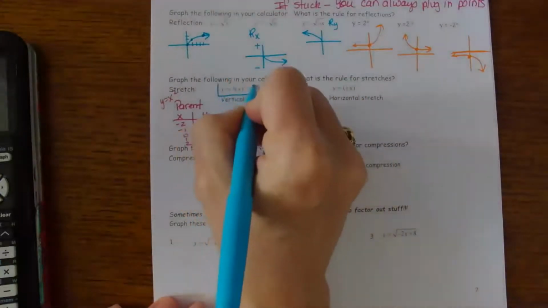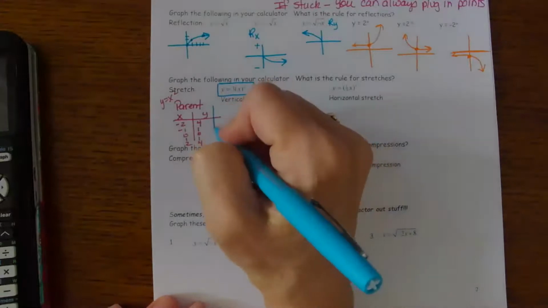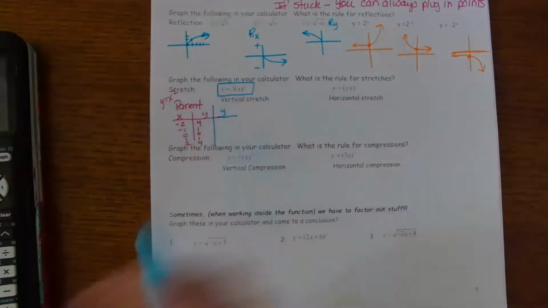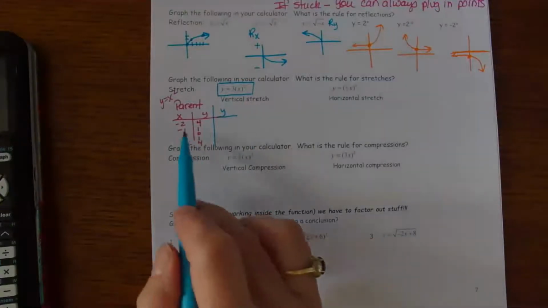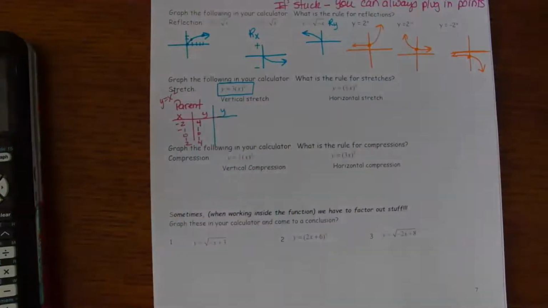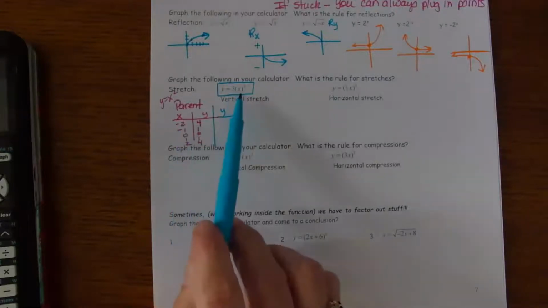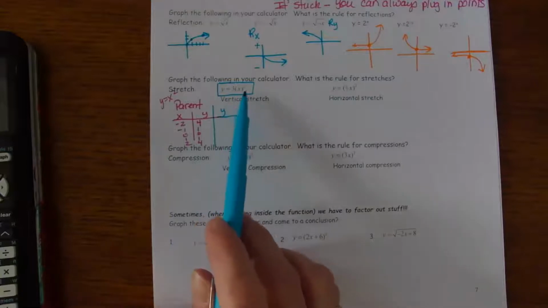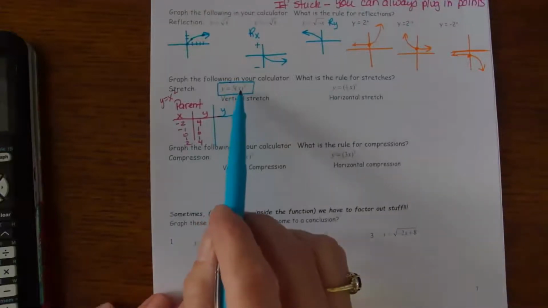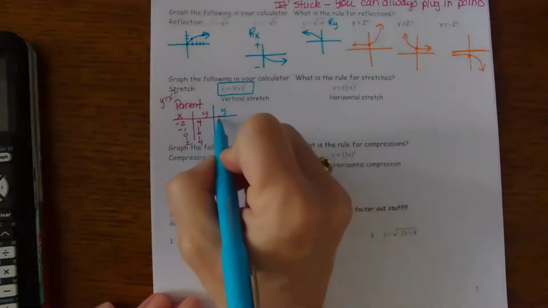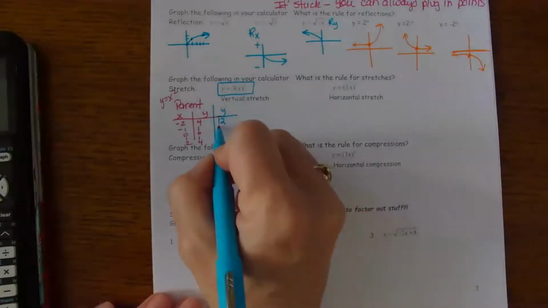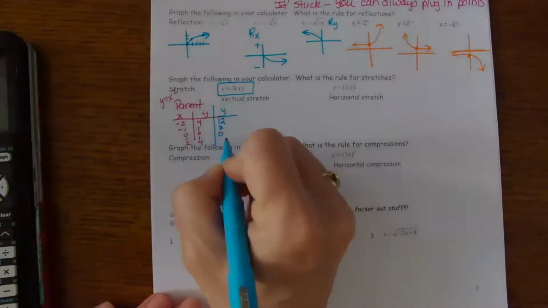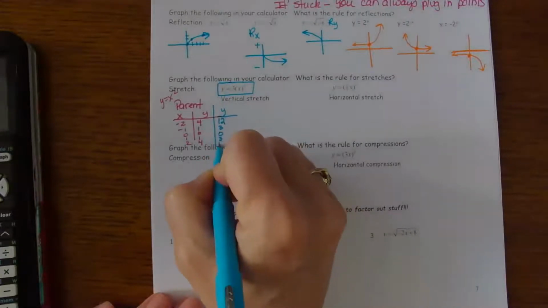What does this guy look like? How is he different? Are you still going to plug the same x's in? You're still going to plug the same x's in. So go ahead and plug your x's in and tell me what happens to y. If I now plug a -2 in here, -2 squared is positive. So 2 squared is 4 times 3 is 12. 1 squared is 1 times 3 is 3. 0 is still 0. 3 and 12.